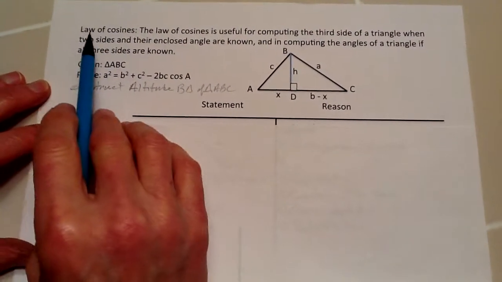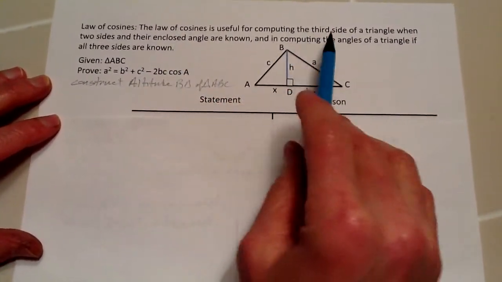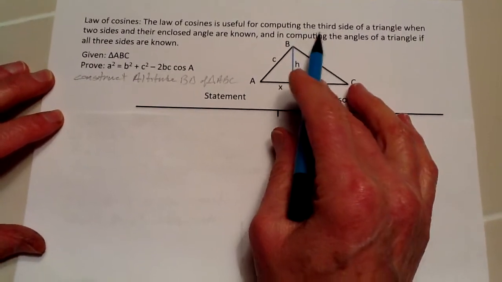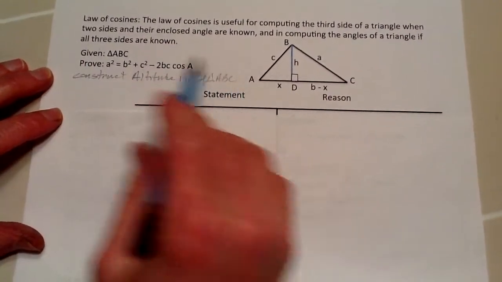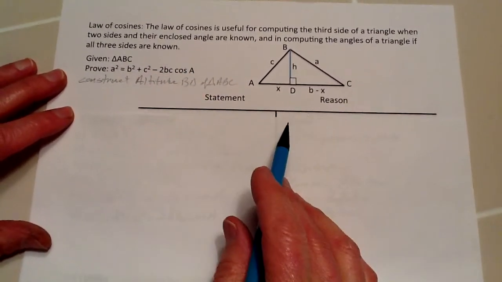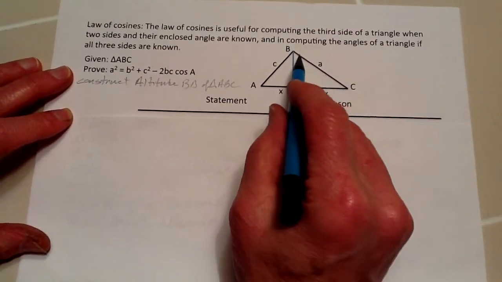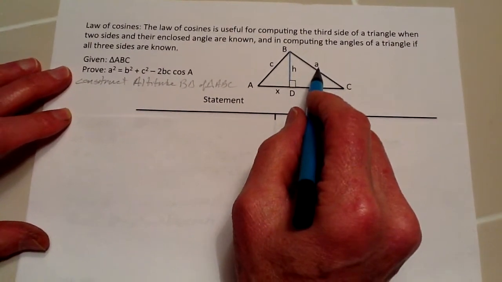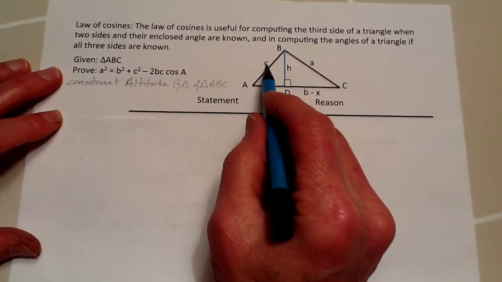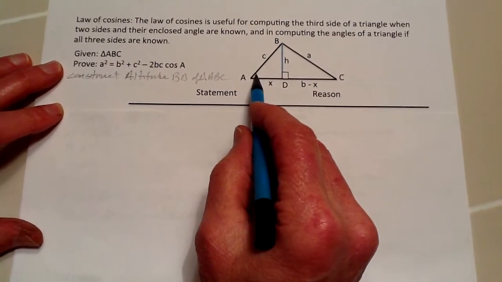We're going to prove the law of cosines. Essentially, this law helps you compute a third side of a triangle when you only have two sides and the enclosed angle. For instance, here we want to find out what side A is, but all we know is side B, which is over here, and side C over here. And we know the cosine of this angle right here.